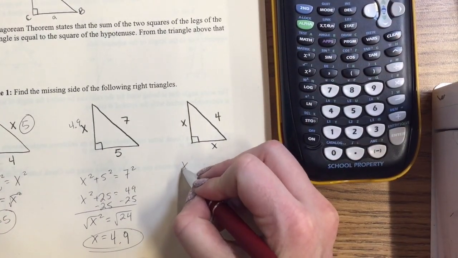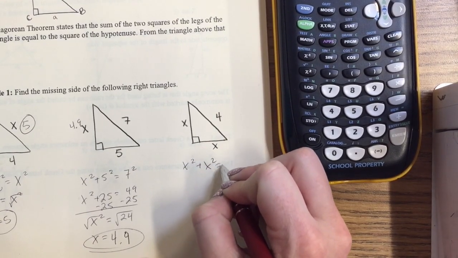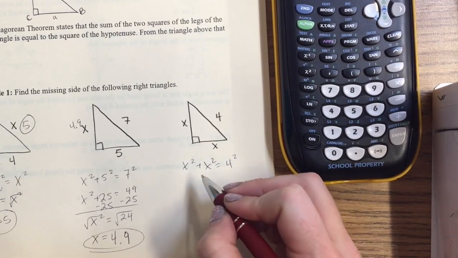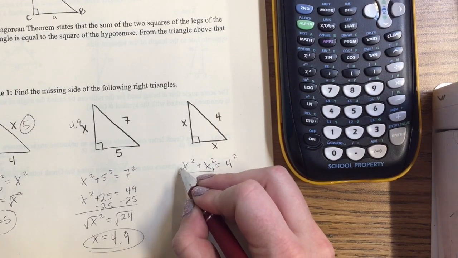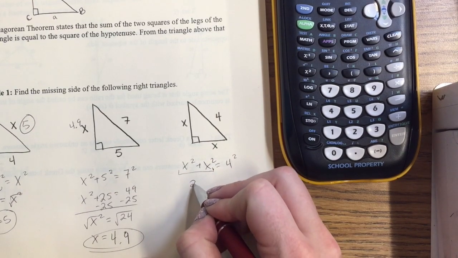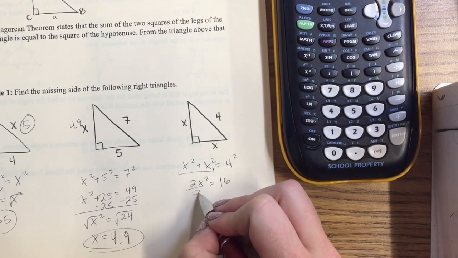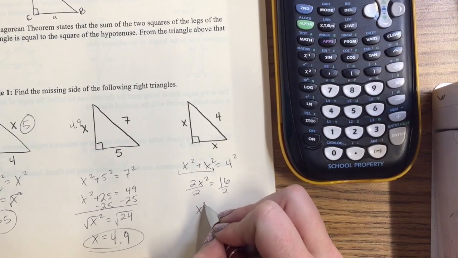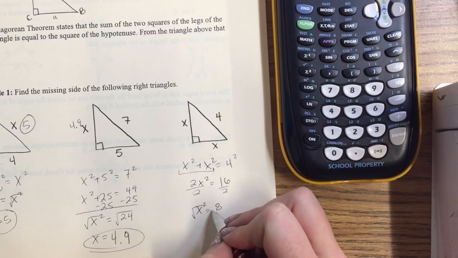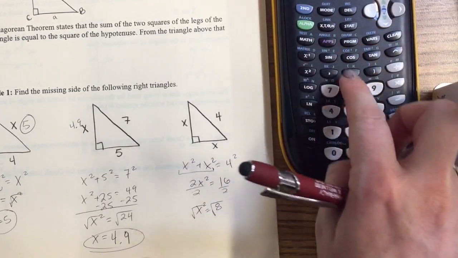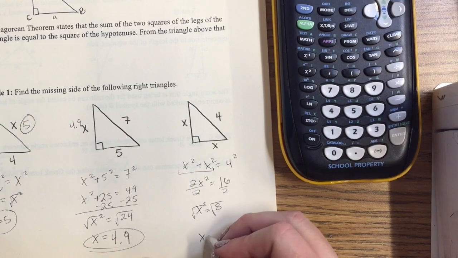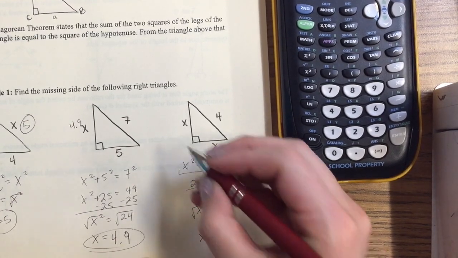I have x squared plus x squared equals my hypotenuse squared. When I add them together, I have 1 plus 1 is 2x squared equals 16. Divide by 2 and square root it. When we square root 8, we get 2.8.